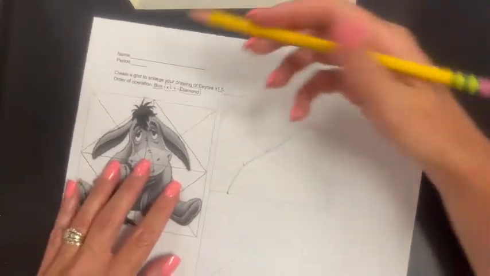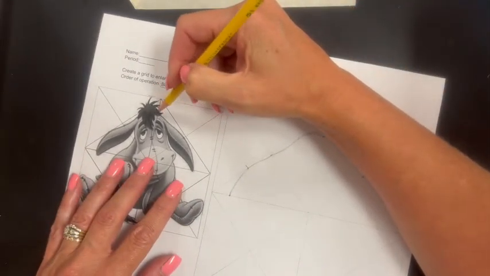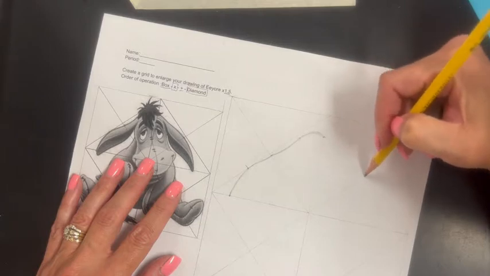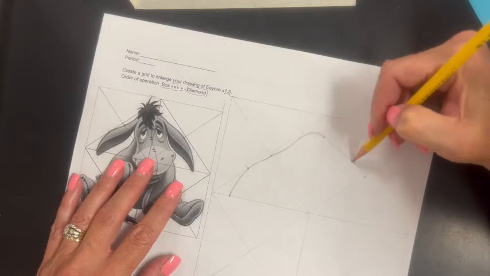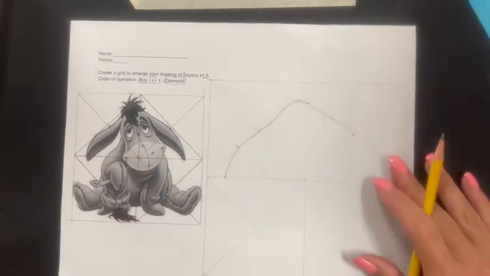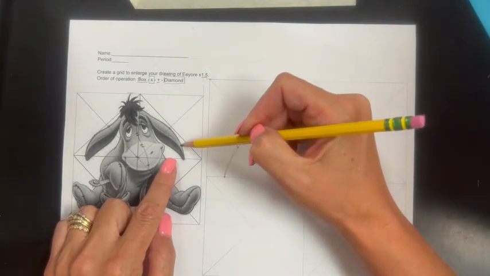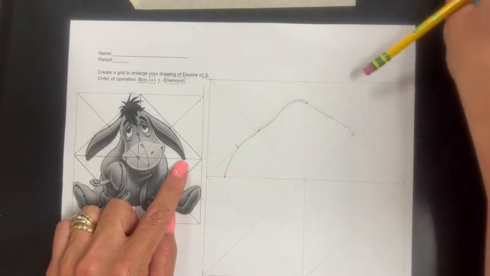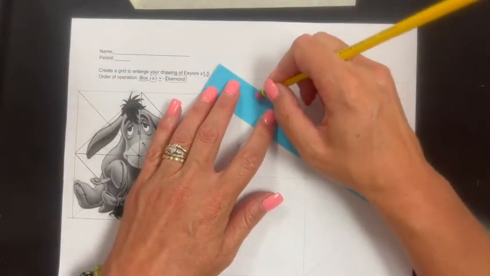And now I'm going to look here and I'm going to see that this kind of curves just a touch at the end. And that's what I'm going to do. And again, nice and light so that as I need to adjust it, I can adjust it as we go, okay? Now it's going to curve down to this spot. That's my next intersecting point. So that is where I'm going to measure to. So again, unfold your paper, erase out the old line.